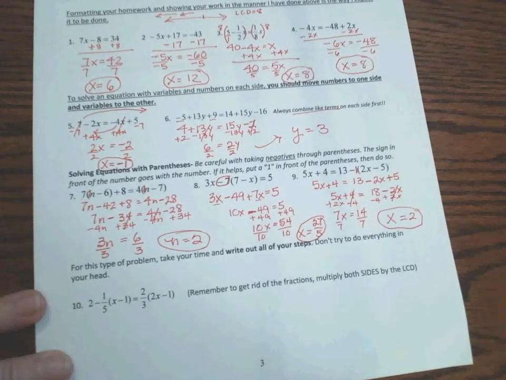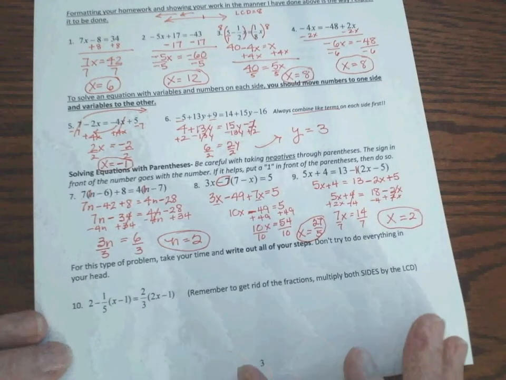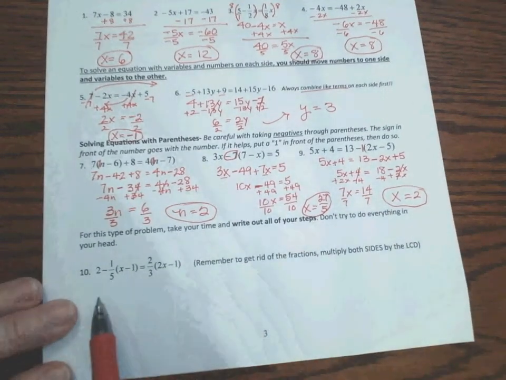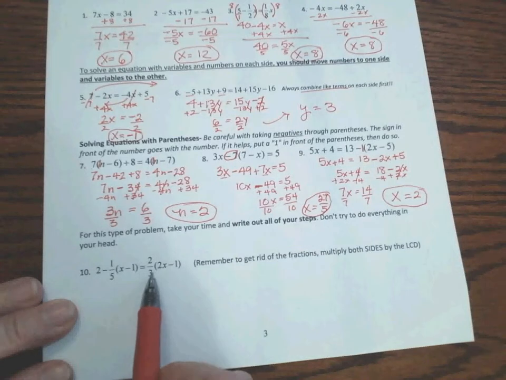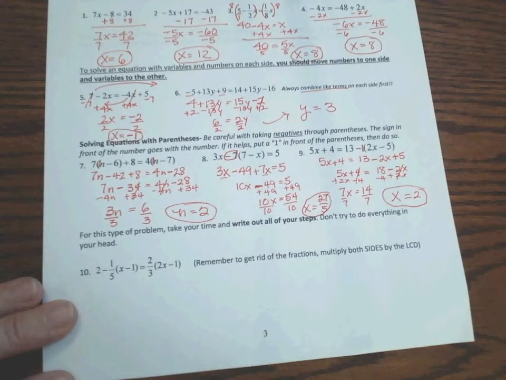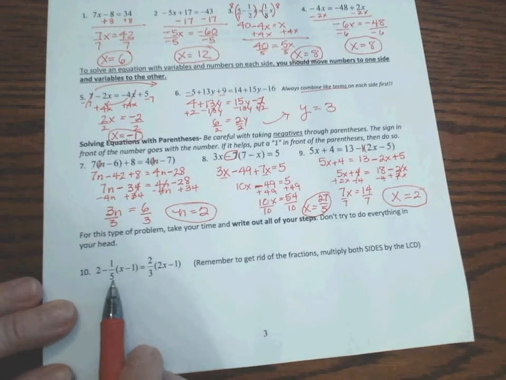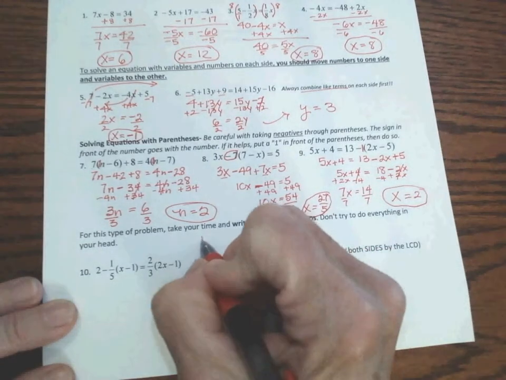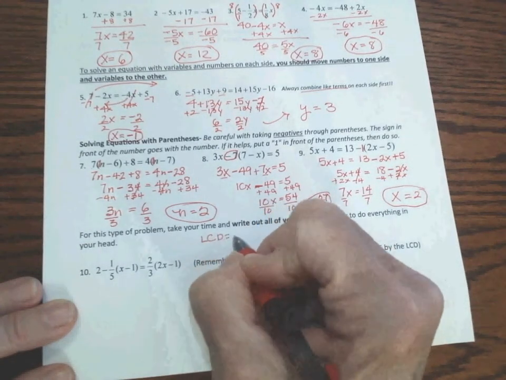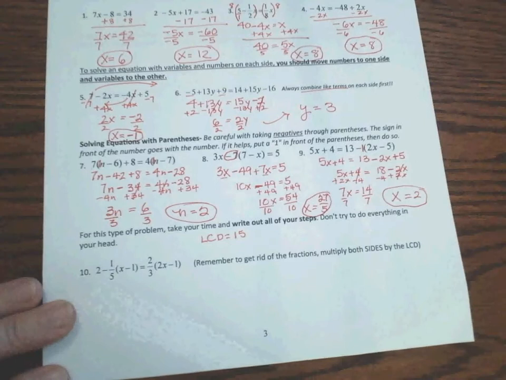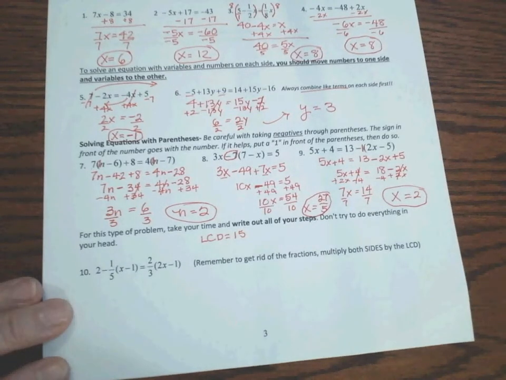So here we've got a double combination of things. Now, remember, in order to get rid of the fractions, we need a common denominator. Okay, and we need a number that 5 and 3 will both go into. Well, it's simple enough to find a common denominator like this because they don't have anything in common. So you just multiply them together. So our LCD will be 15.